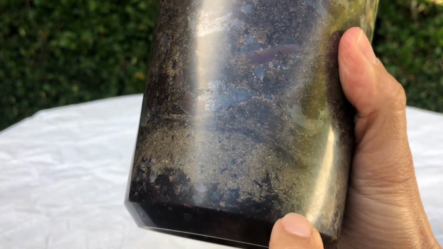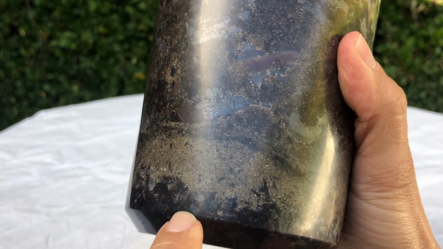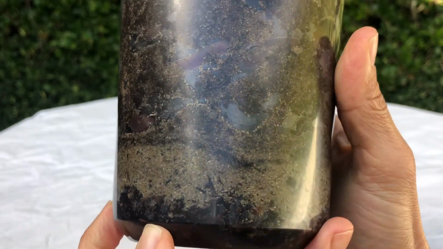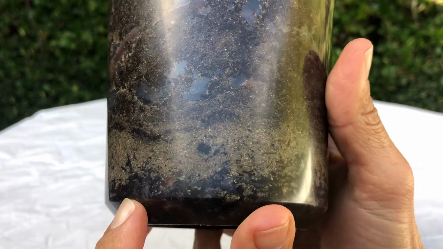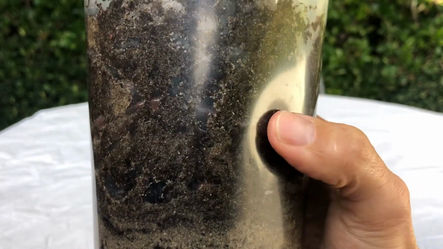All throughout the bottom, we see these tunnels that have been created. Now go ahead and observe your container and make sure to record your observations on your observation sheet, making sure to label exactly what you're seeing.